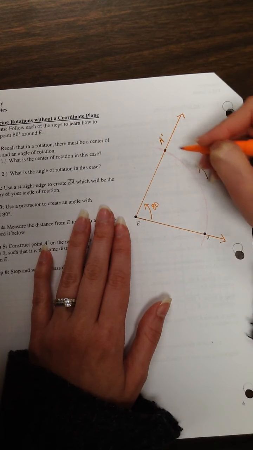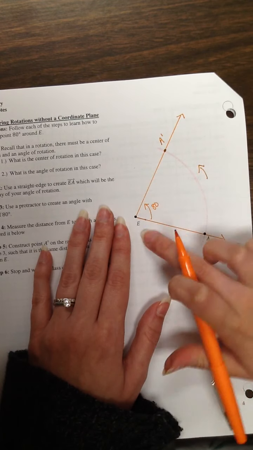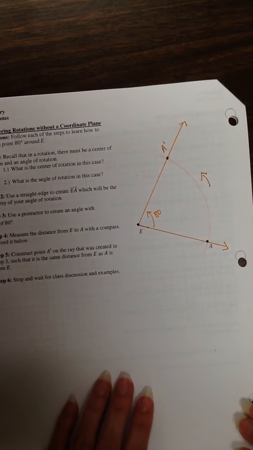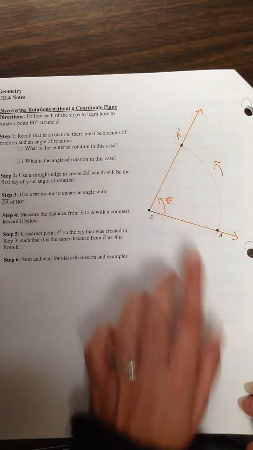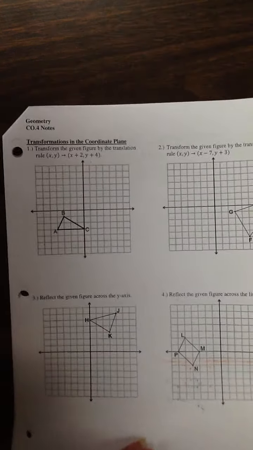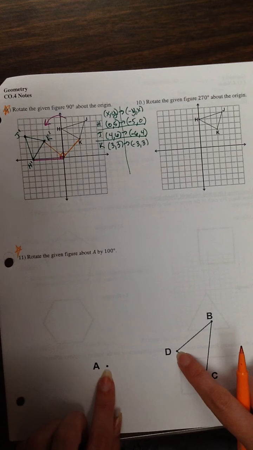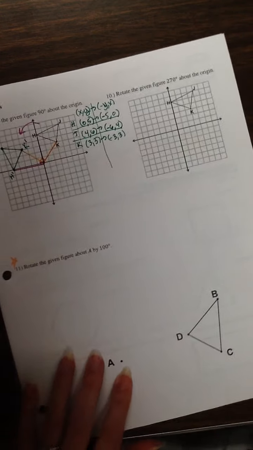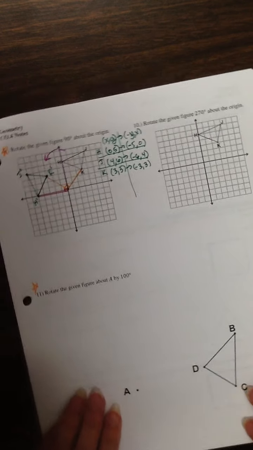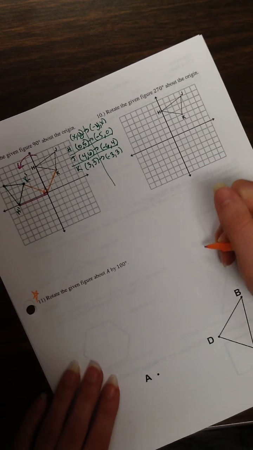And we rotated A to get to A prime 80 degrees so that this distance here and this distance here are going to be the same measure. That circle ensured that those measurements didn't change. So let's go ahead and try that. Same process. Draw a ray, measure an angle, and then draw an arc with our compass.